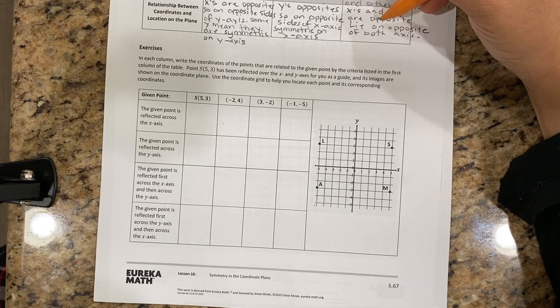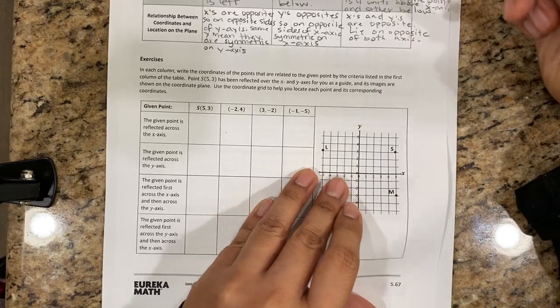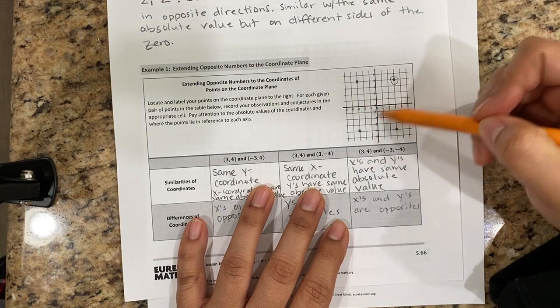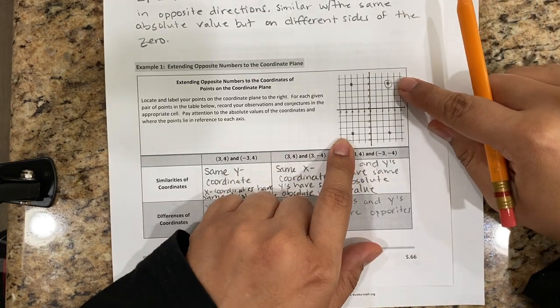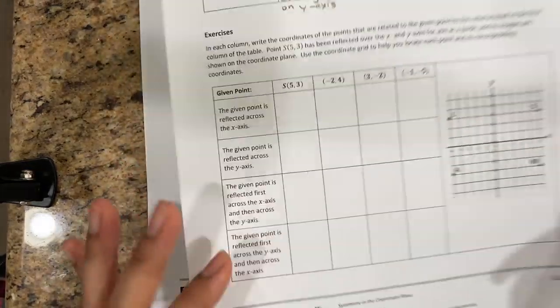X's and y's are opposite, and they lie on opposites of both axes. Okay, so they lie on the opposite of the x as well as the opposite of the y. So that's why it's like across from each other, okay? So why is this so important?